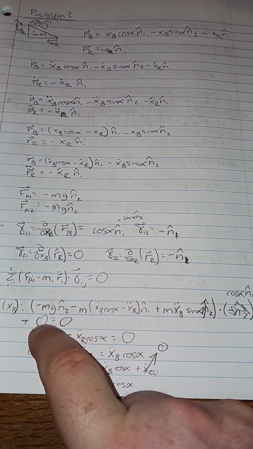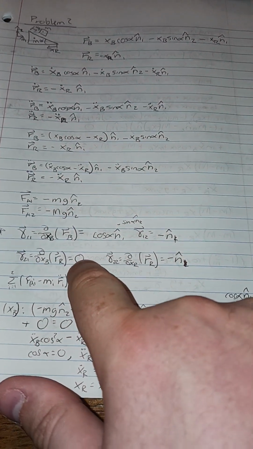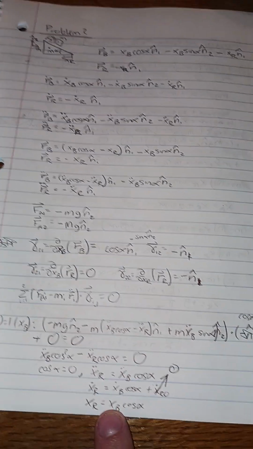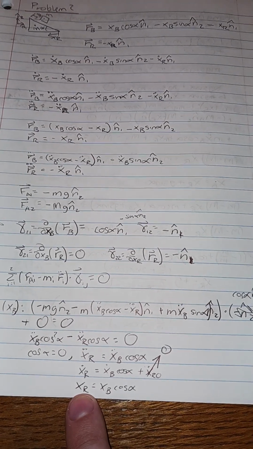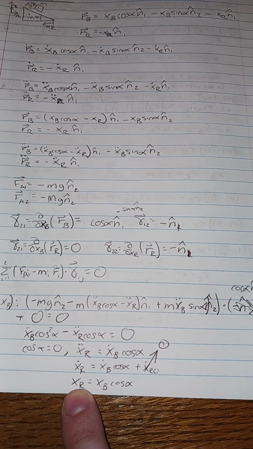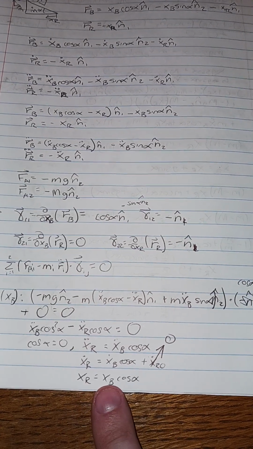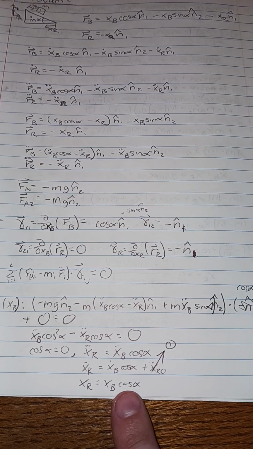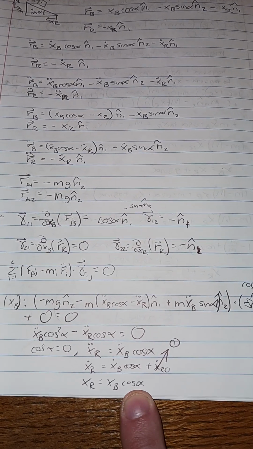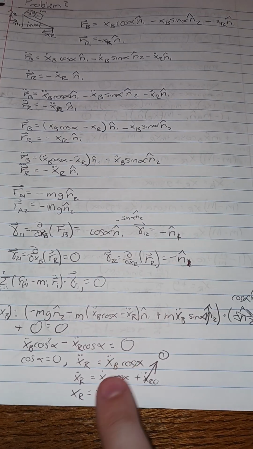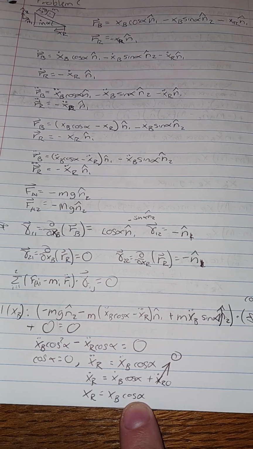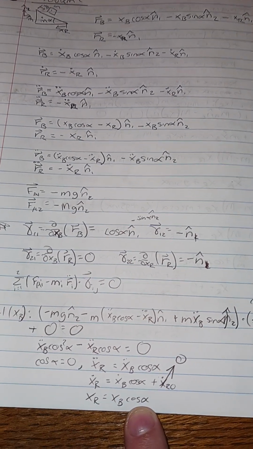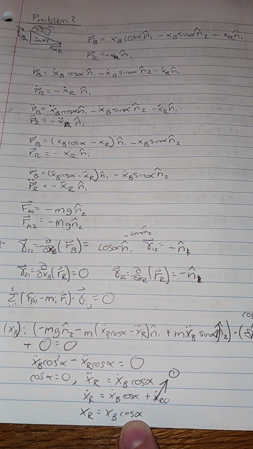Luckily, one term disappears because of this 0 vector up here. And so you get the relationship that the movement of the ramp is equal to the movement of the block by cosine theta, which makes sense. And this all assumes that we're looking at when they first start sliding against each other. Obviously, you could offset this if they didn't start together.